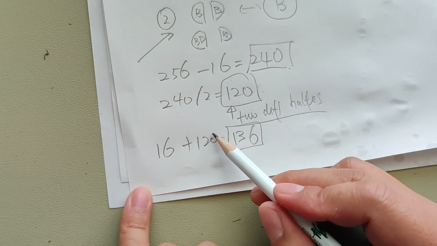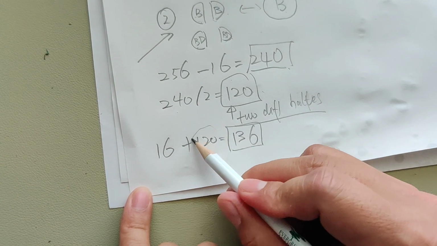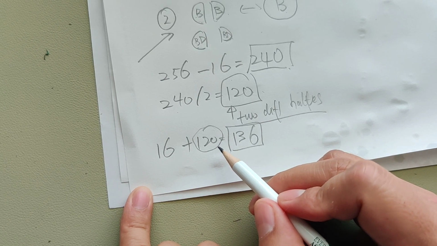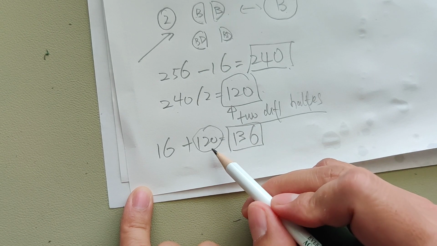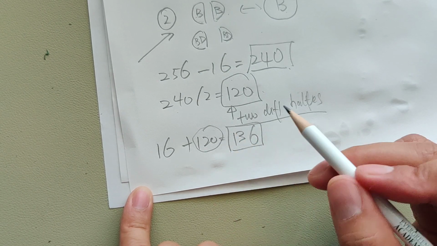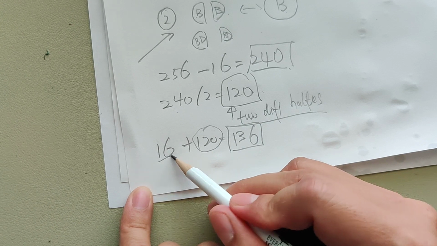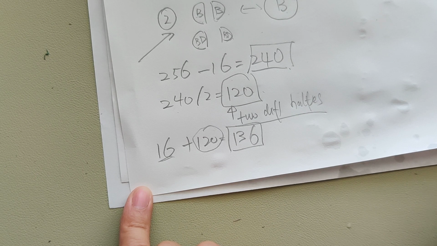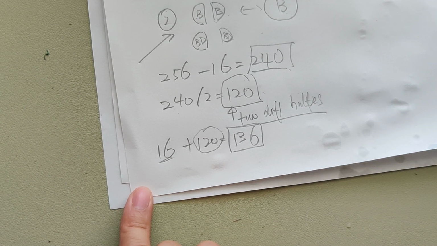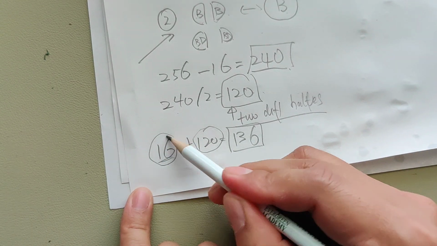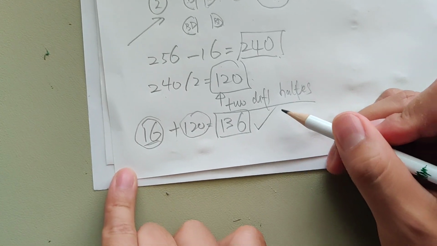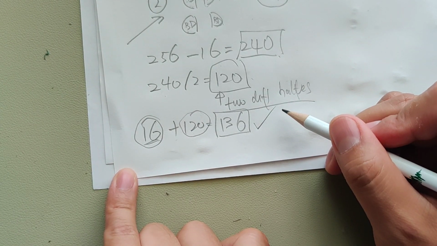Recap. This is the number of half-half pizzas with two different halves, total number, 120. 16 is where the two halves are the same. We only count those once, because it doesn't matter whether you order a whole pizza, not cut it, or you have the same half on both sides. This is the number here. Add it together to 136. This is the correct answer. Thank you.